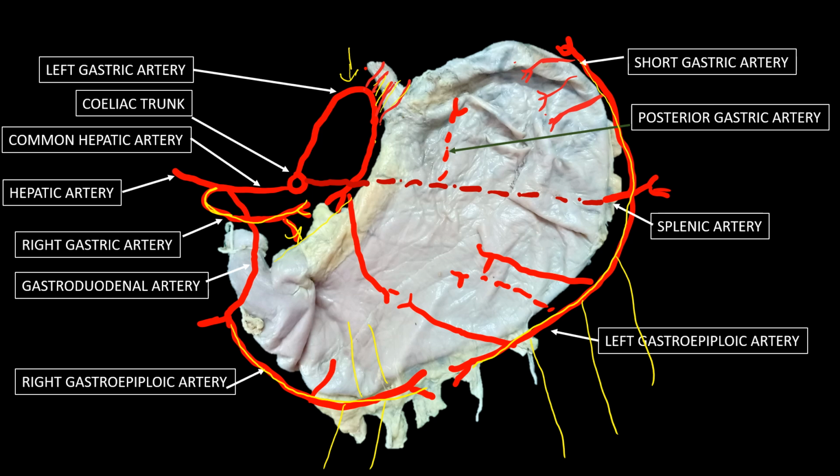This left gastroepiploic artery is a branch of the splenic artery. As we know, the splenic artery is the larger branch of the celiac trunk. Again, this left gastroepiploic artery gives branches at the fundus of the stomach also. These are known as short gastric arteries.